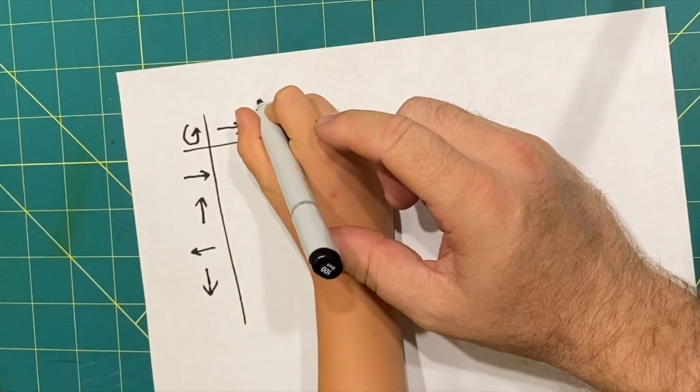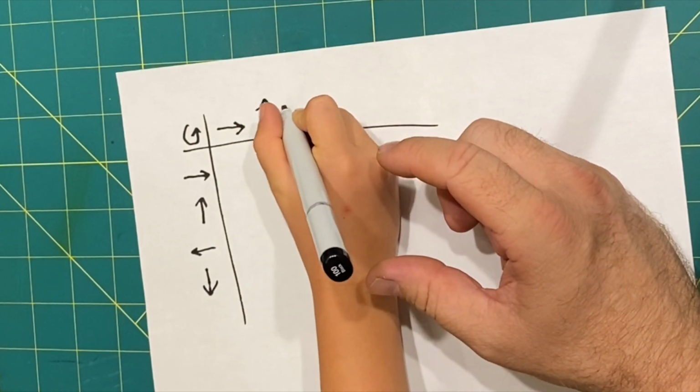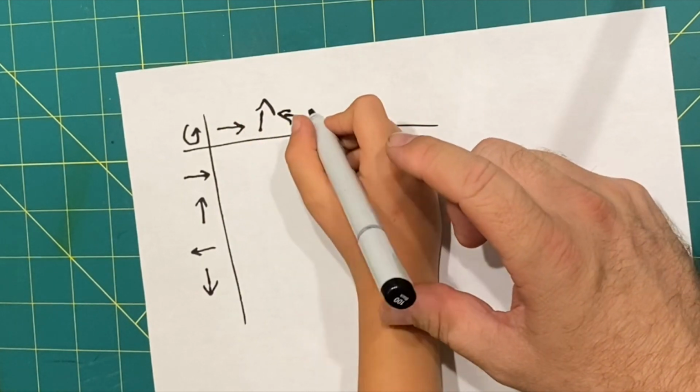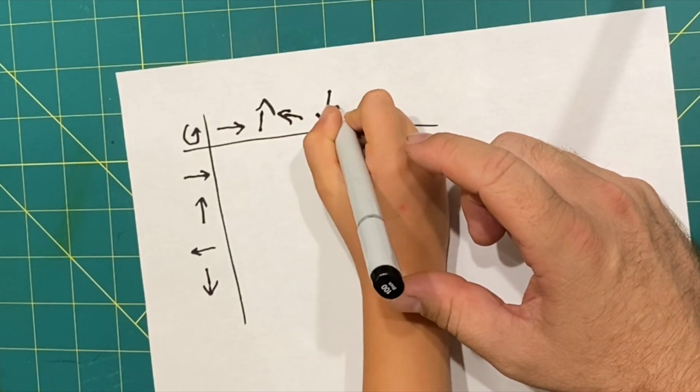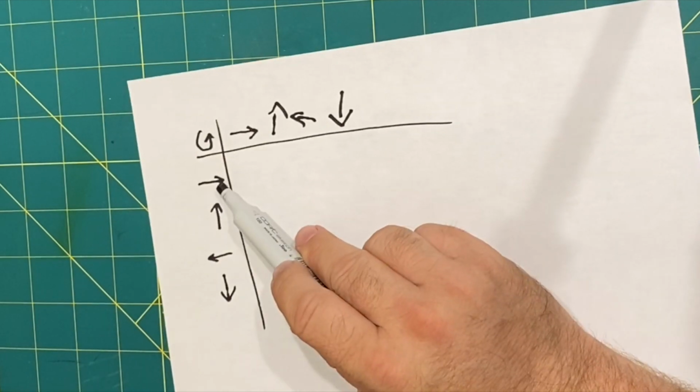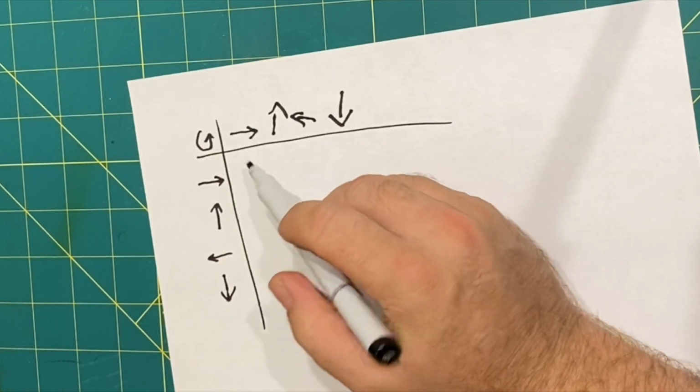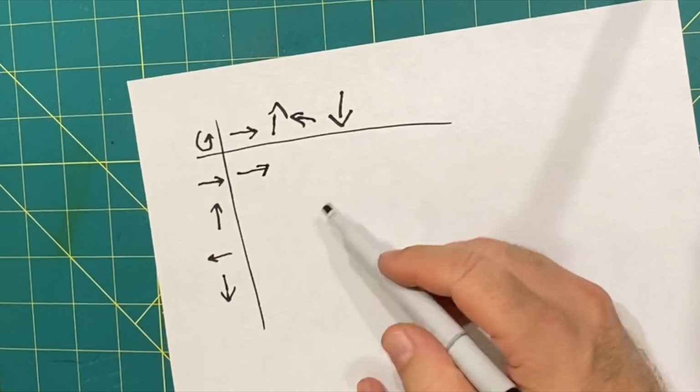This way. Okay, great. And now? This way. Okay, and now? Then this way. Awesome. Let's fill in the whole table. This one, rotated by nothing, is, of course, the same thing, right? Yeah, of course.